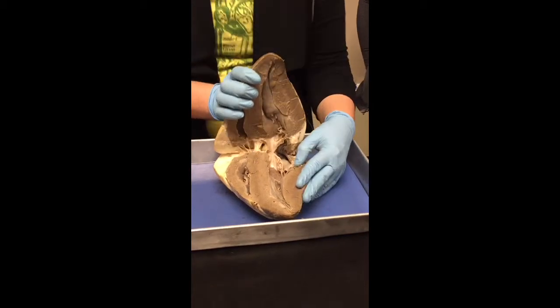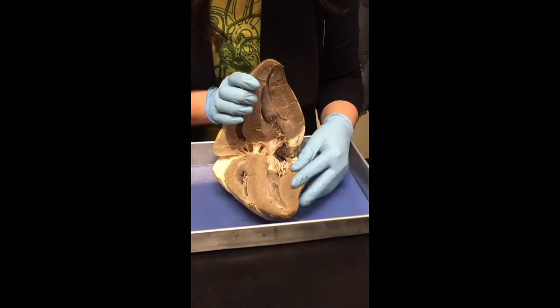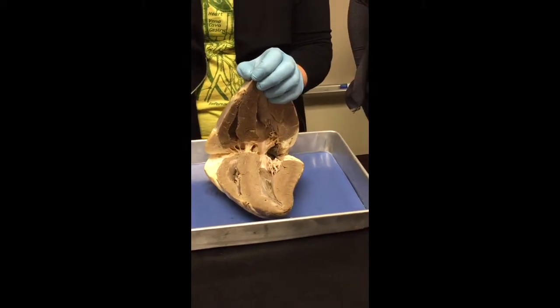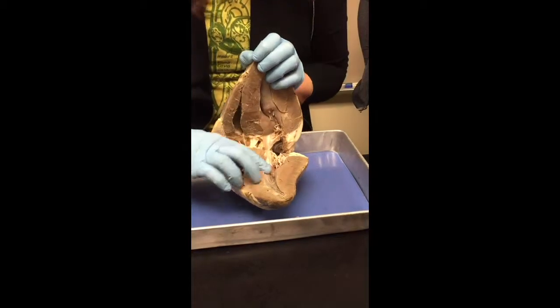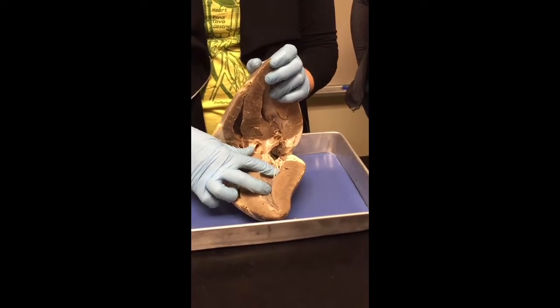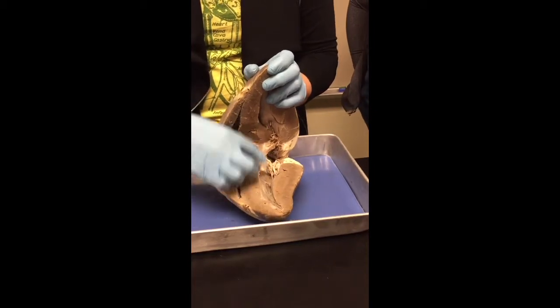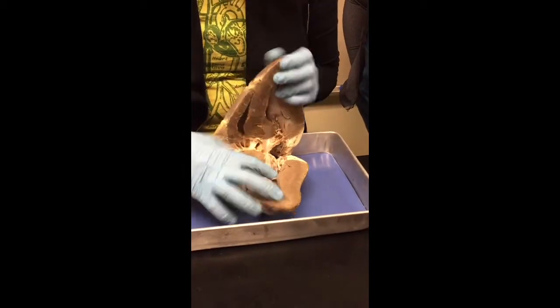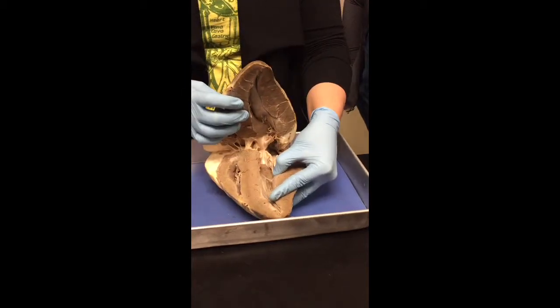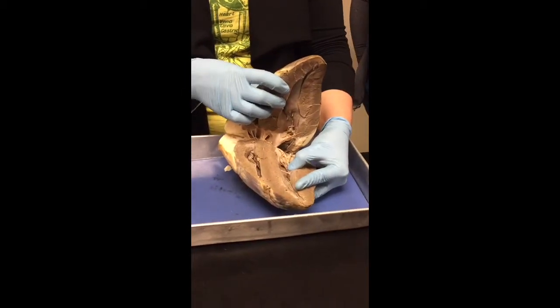Either name works. These valves, these flaps, need to be anchored, right? So that the valve doesn't flap back up into the atria. That's called a prolapse valve. We don't want that to happen. So here, these strings, these are called chordae tendineae. Those are the things that are going to anchor the valve down and anchor it to a papillary muscle. So where the chordae tendineae anchor into the endocardium, that's called a papillary muscle.